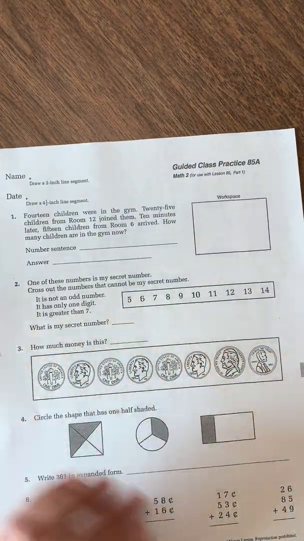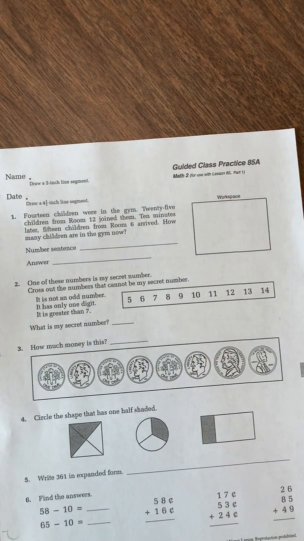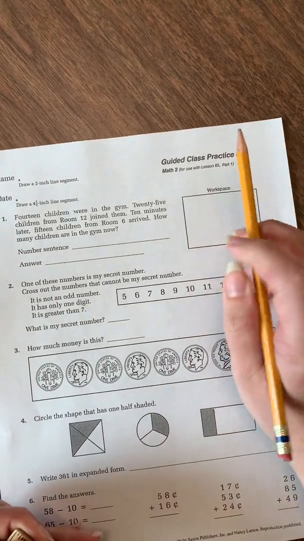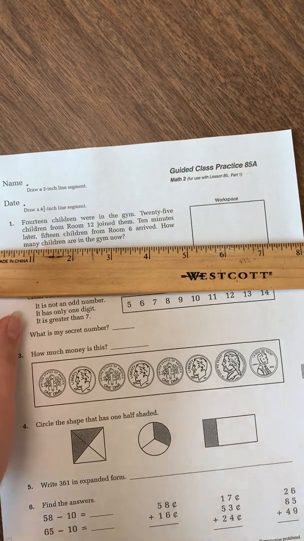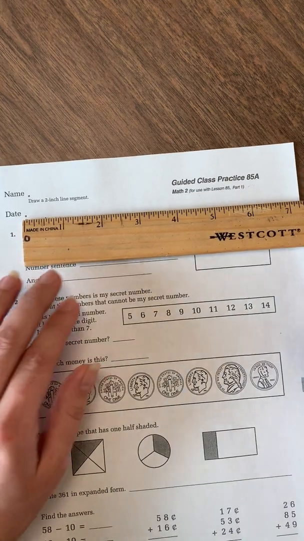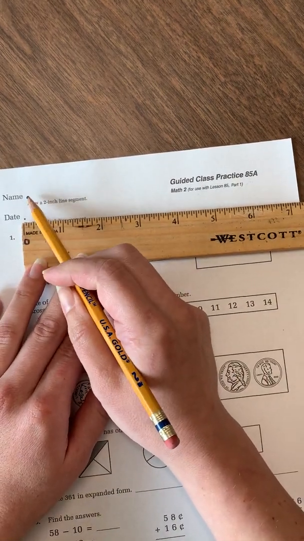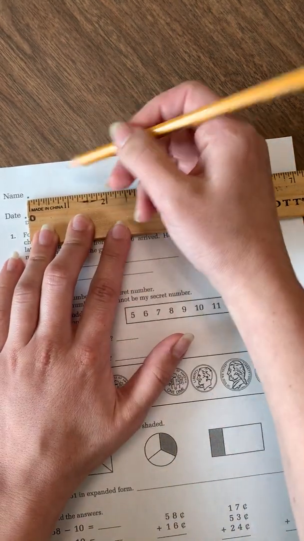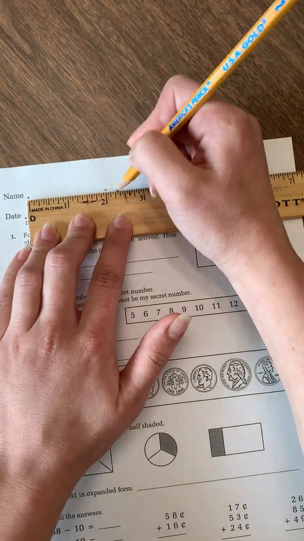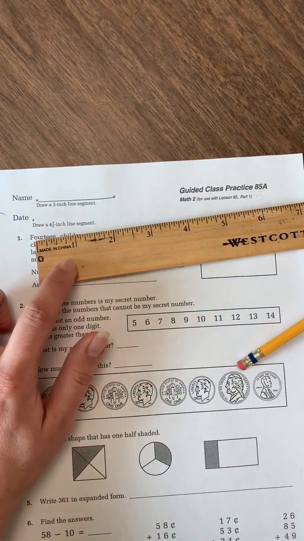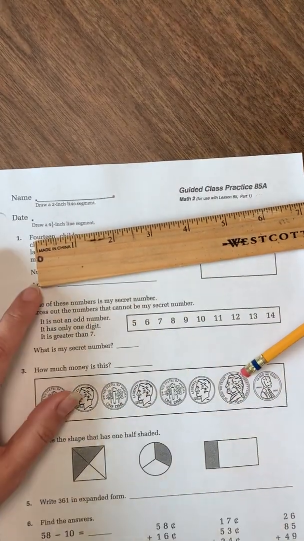Now find 85A and a ruler. 85A should be at the top. For our name line, draw a 2-inch line segment. Make your 0 line and your dot. Make sure they kiss. 2 inches. I'm putting a dot above the 2 so I know where to connect. Hold that ruler nice and tight. Don't let it move.